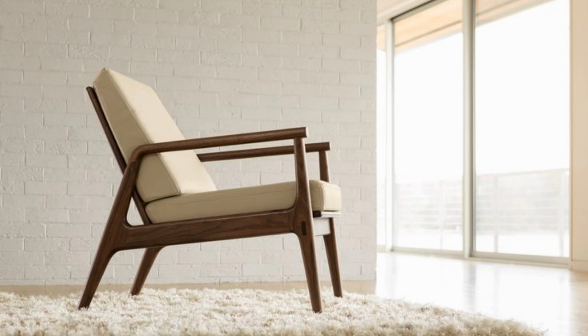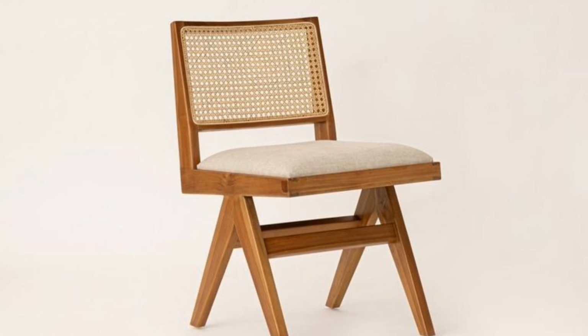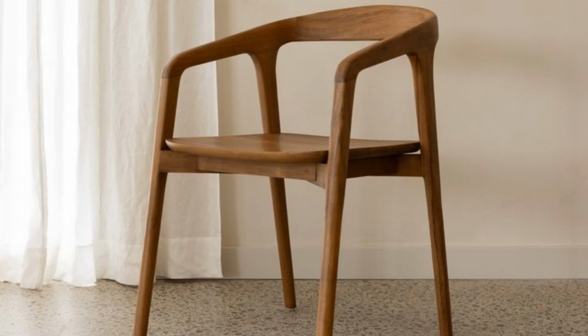DIY wooden chair projects. For those who enjoy woodworking, creating your own wooden chair can be a rewarding project. Here are some DIY ideas. Simple slatted chair. Using basic slats of wood, you can create a simple yet stylish chair perfect for outdoor use. This project requires minimal tools and materials.